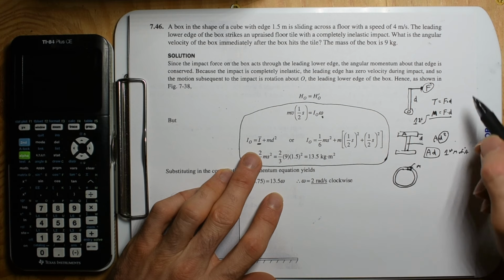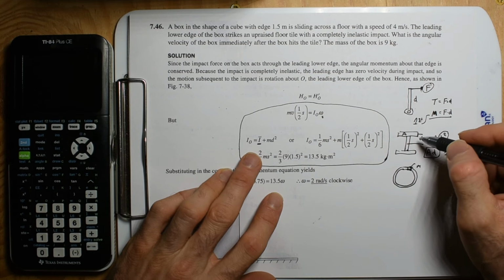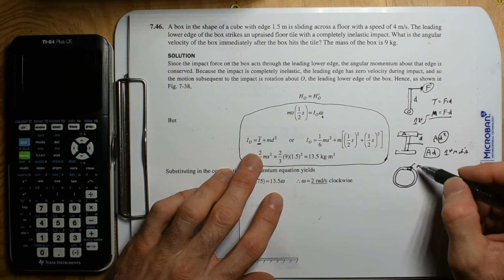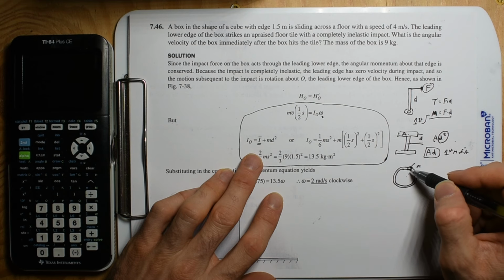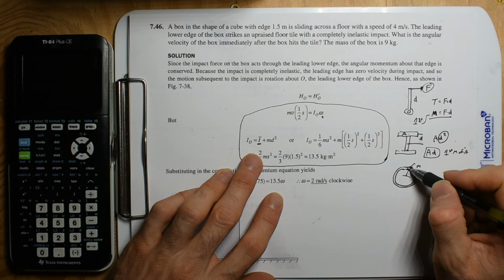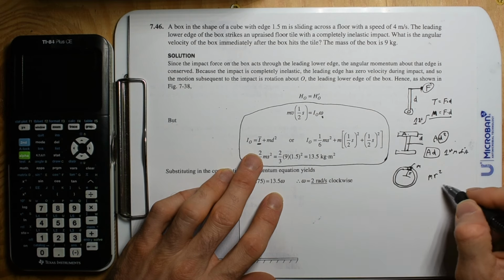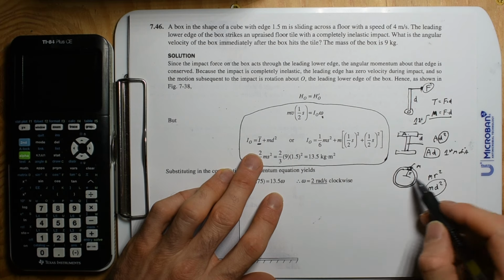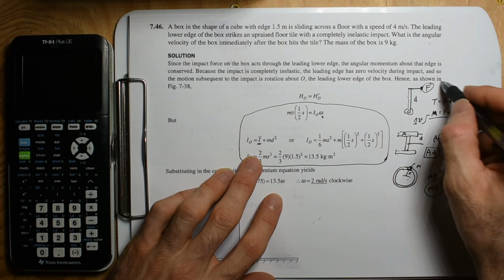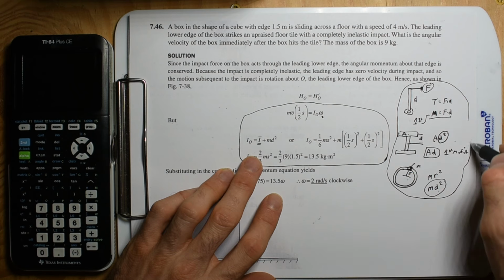What do we call this one? We call this one the second moment of area. So this is going to be the second moment of mass. Whatever the distance is, and in this case it's r, we're going to take that mass and then the distance squared. So it's very similar to m d squared. That's in a nutshell the first moment and the second moment.